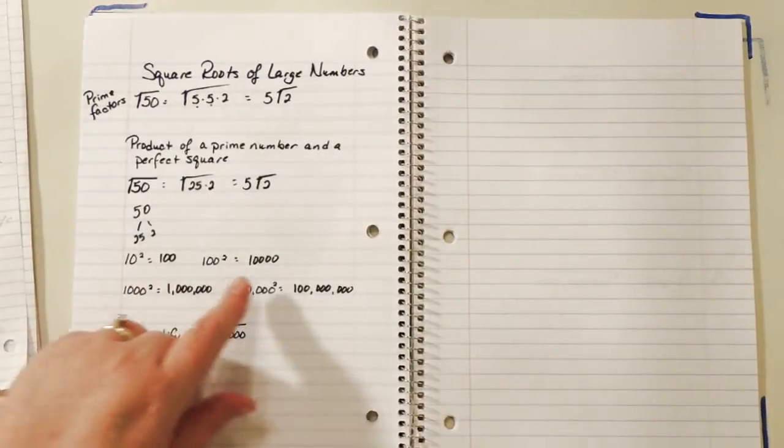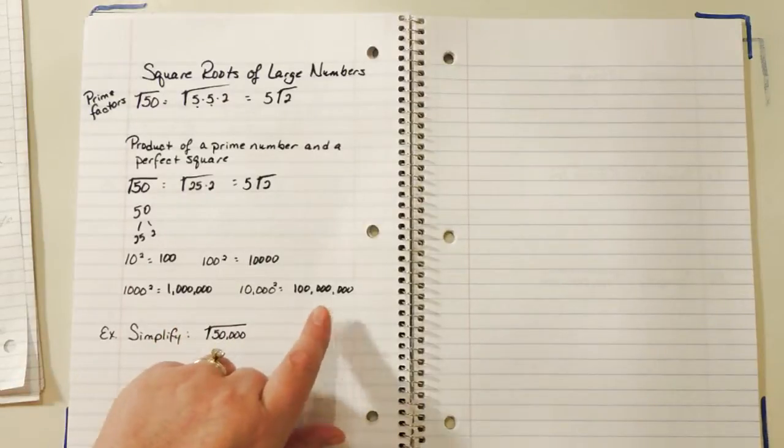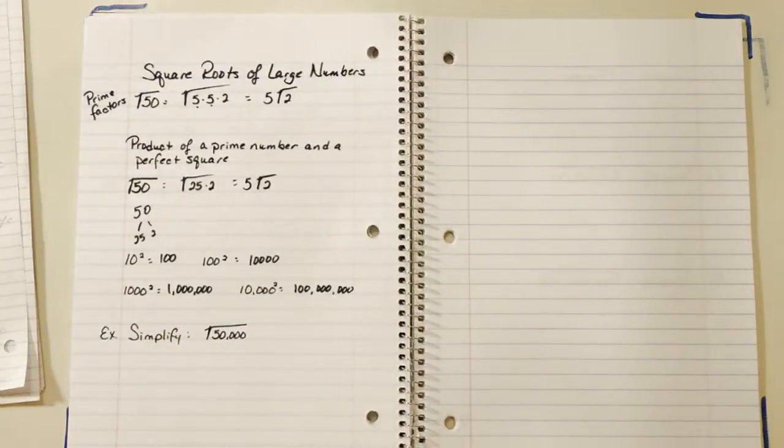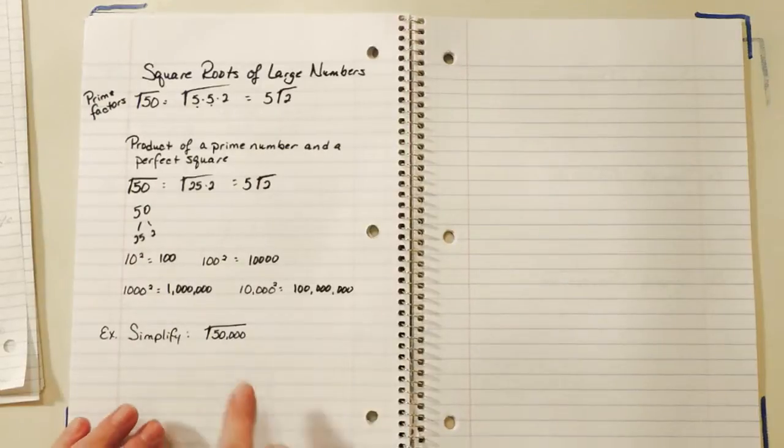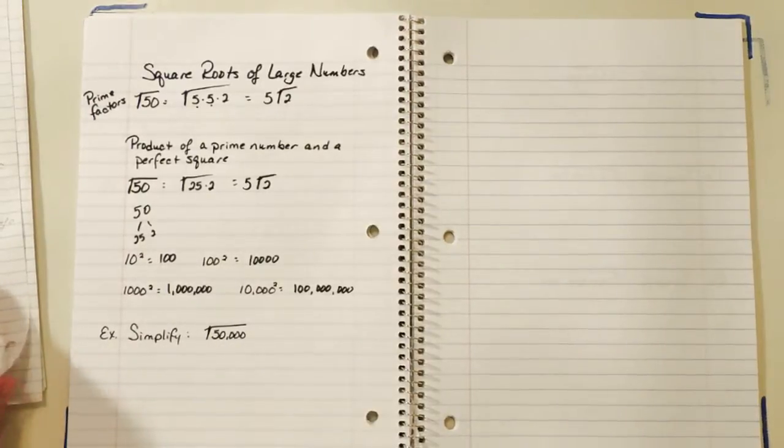You notice all of these have even numbers. So when we are simplifying big numbers like these, we're going to look for one of the factors having an even number of zeros. And I'll show you what I mean.